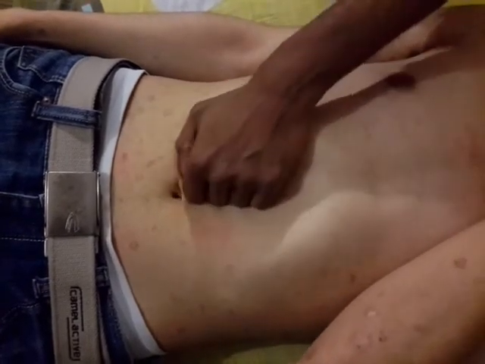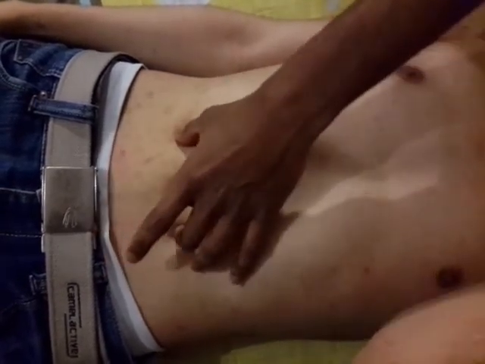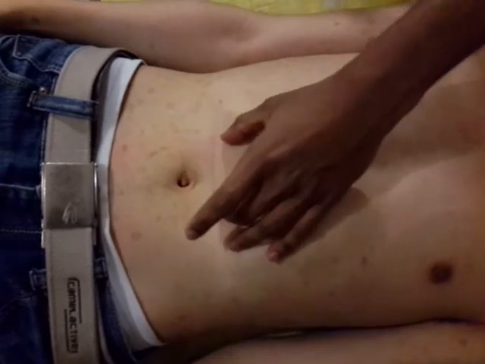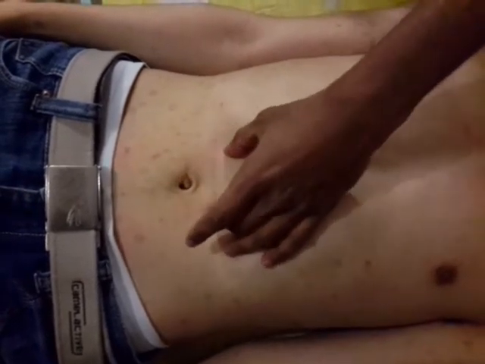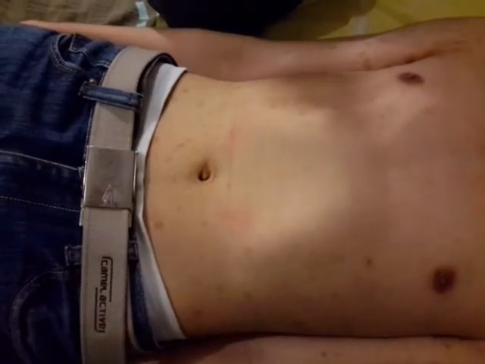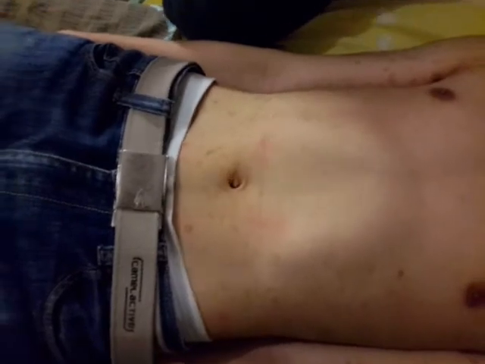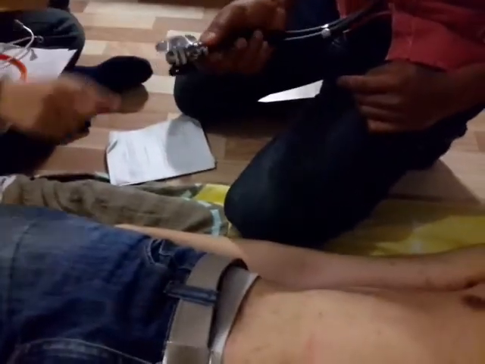I think you auscultate the ureter. I don't know what we are going to auscultate. What's present over here? No, we auscultate for renal. Stethoscope again. Everybody got it? Yes.